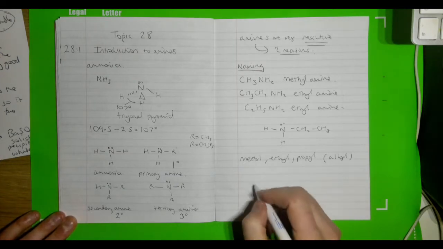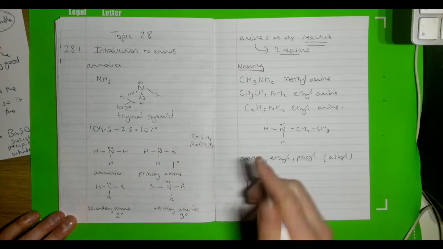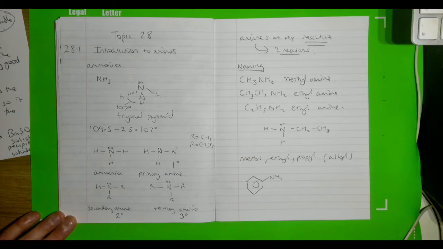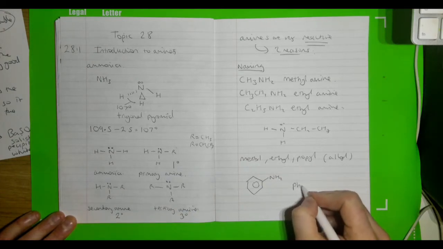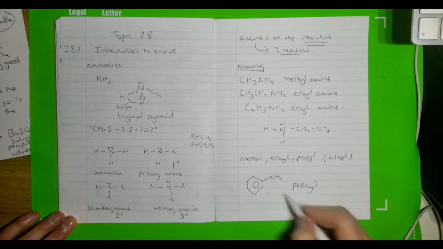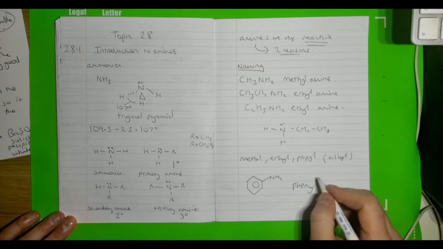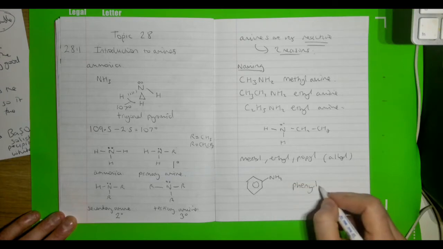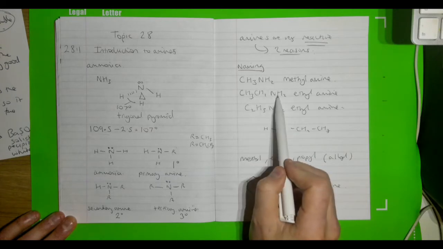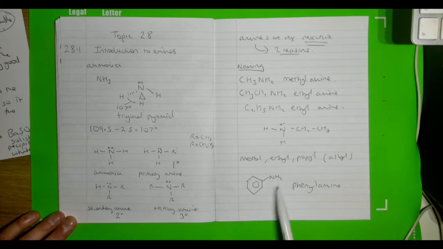However, sometimes you've got a benzene ring. So here's a benzene ring with an amine group on it. Now this one would be called phenylamine. Whenever you've got a benzene ring attached to a functional group, we'll call that a phenyl group. That's PHENYL. So this is phenylamine. So we've got ethylamine, methylamine, phenylamine.